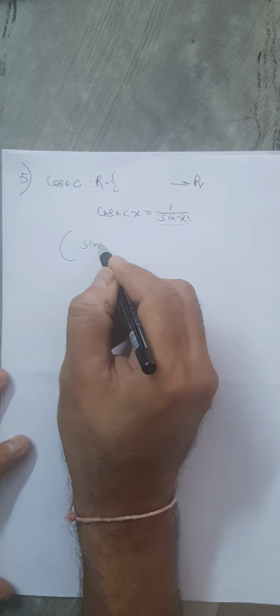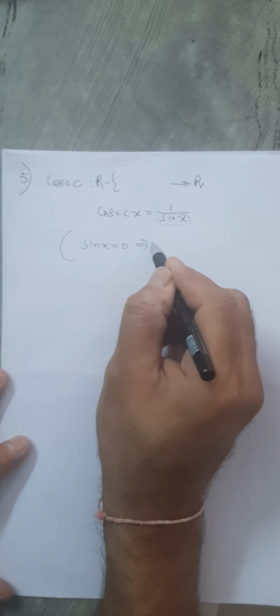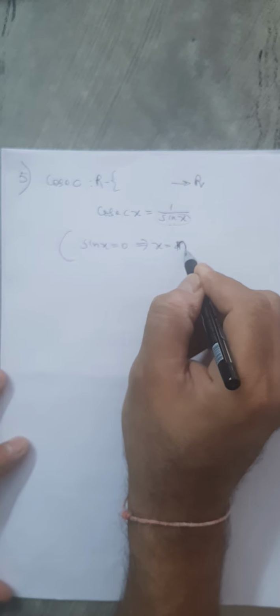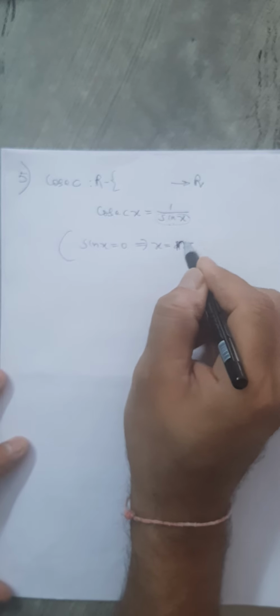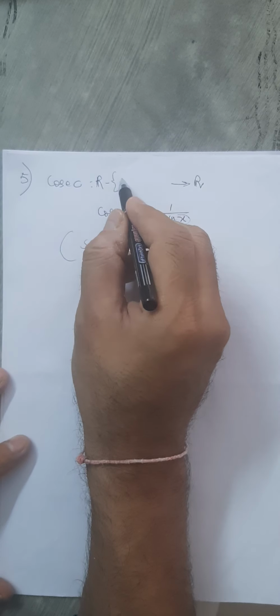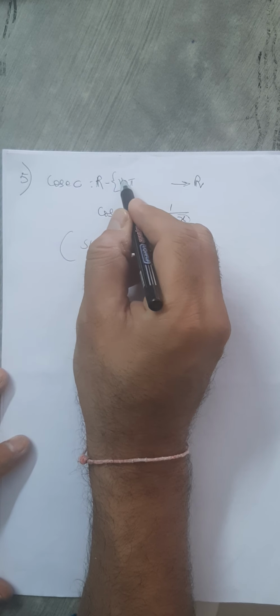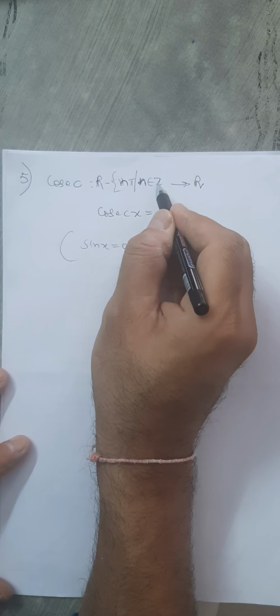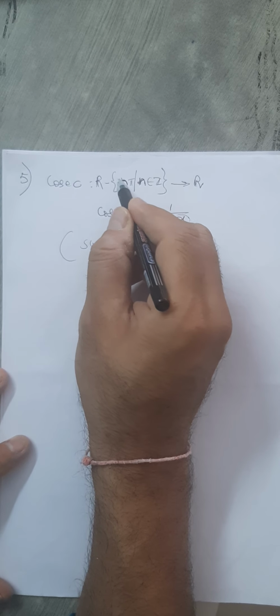You recall sin x is 0 implies x equals n pi only. N pi, you know this. So I'll drop n pi from this. I hope now this is clear to you, where n belongs to Z. So the domain is R minus n pi.